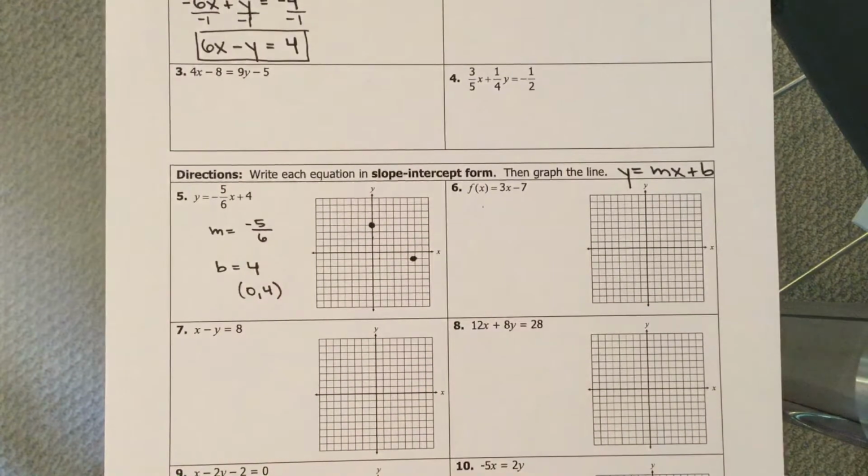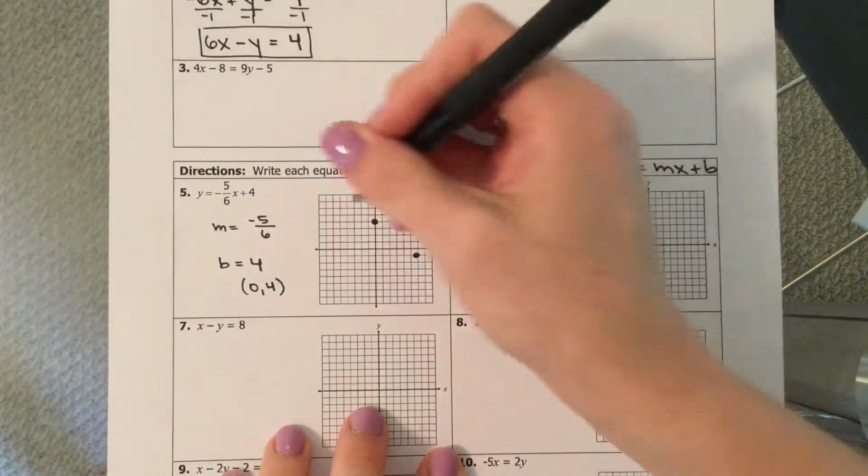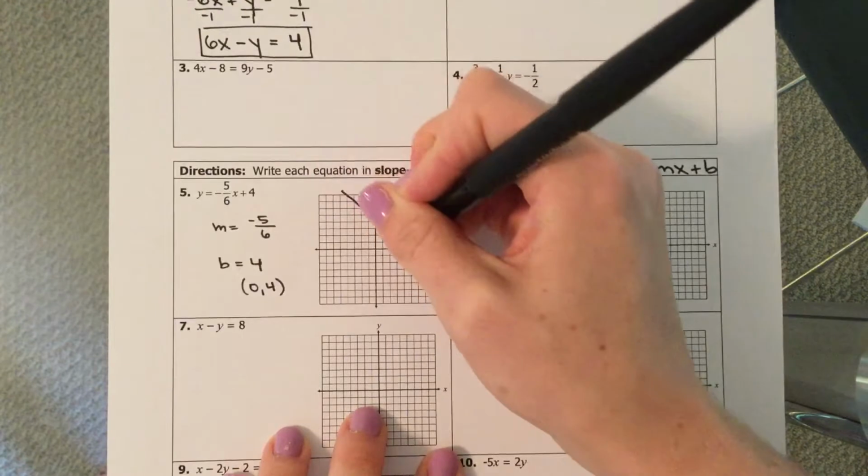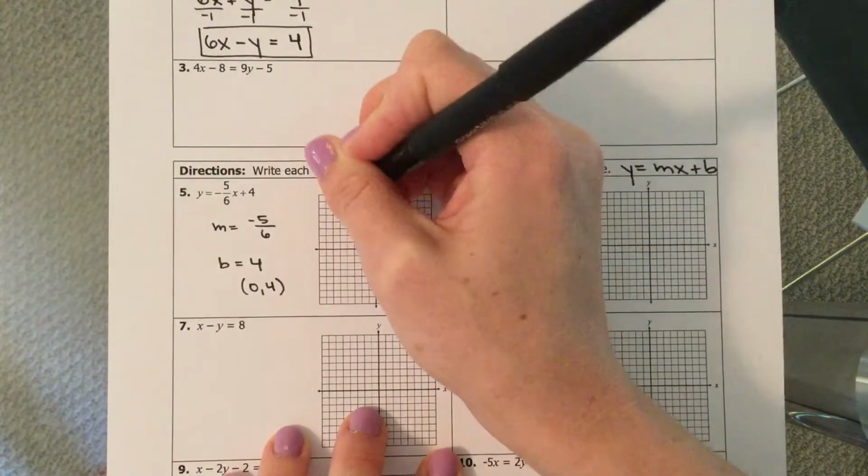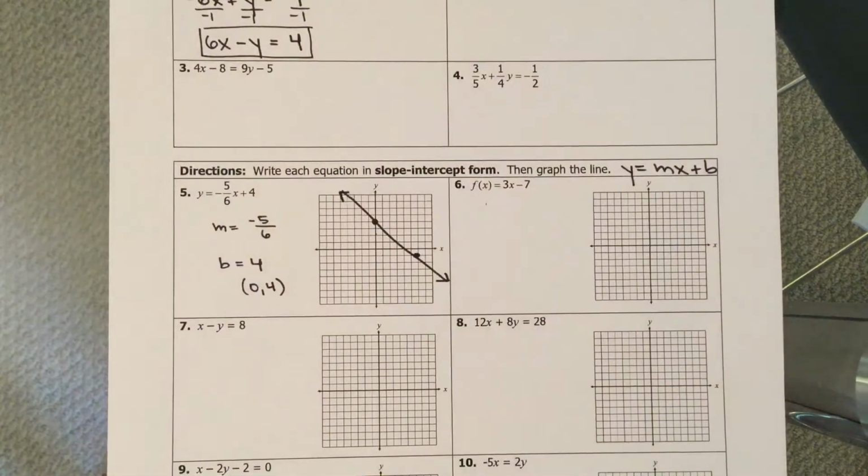So you could plot a third point if you wanted to, but two points is really all you need to give yourself an accurate line. It would look like that. All right, so that is our second set.